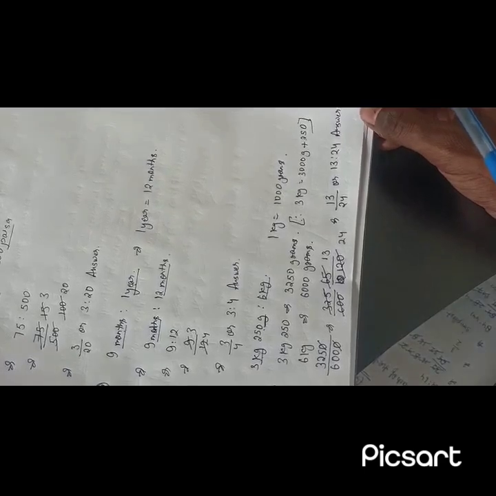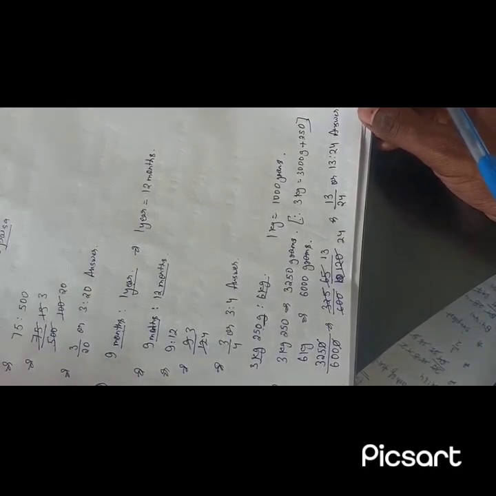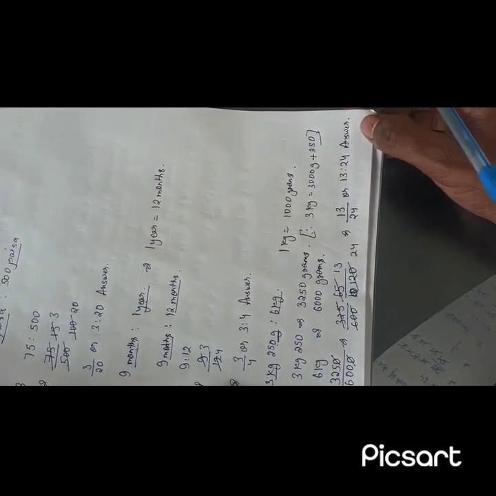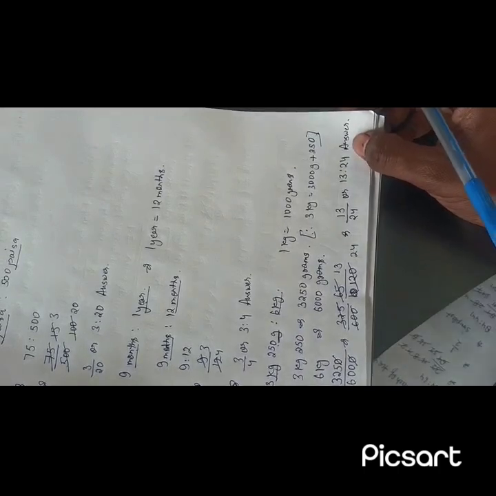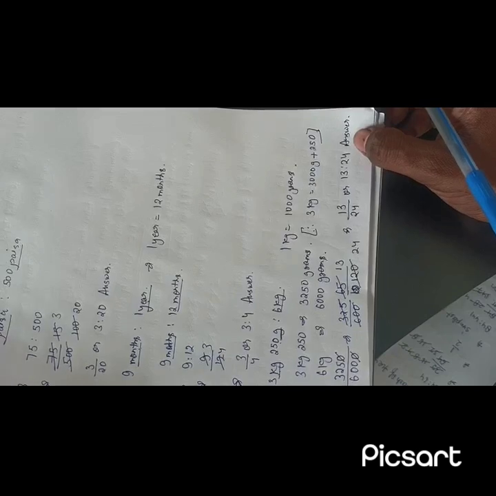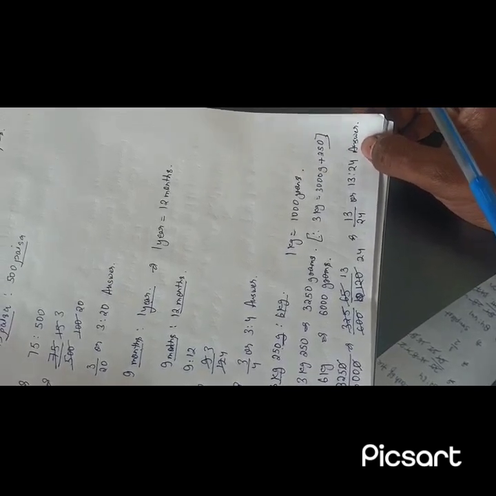Now the fourth question you will all be doing. I'll be starting from question number three. Find three equivalent ratios of the following. We have to find the ratios which are equivalent to 7 is to 8.